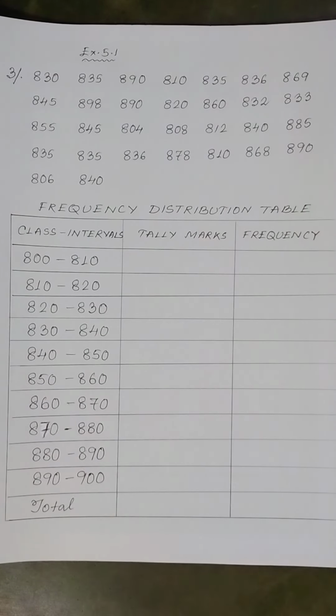Okay, the number of class intervals will increase, so the number of bars in the histogram will increase. In the histogram also, you have to draw the bars just like you have drawn in the bar graph. But here is a difference. Here the bars will be continued. There will be no gap between the bars. In the bar graph there was a gap, but here there will be no gap. Got it, my dear students?